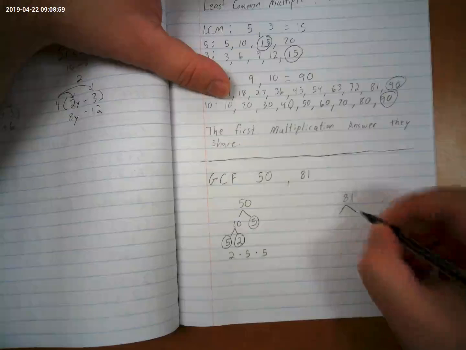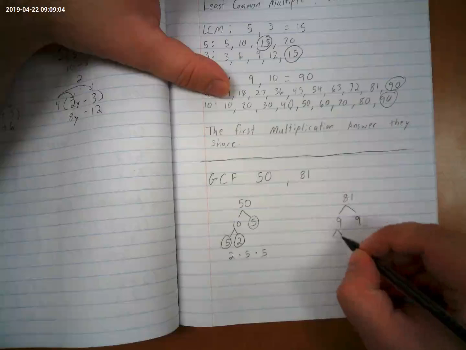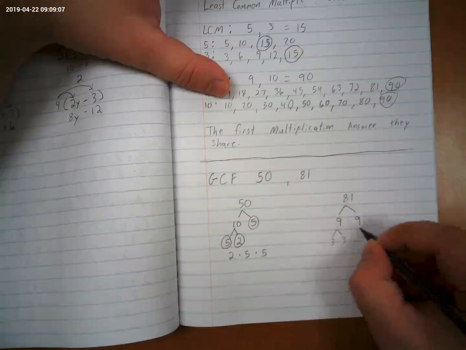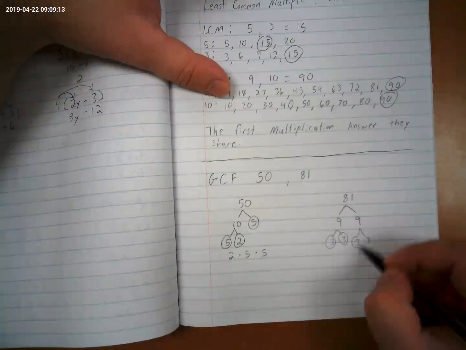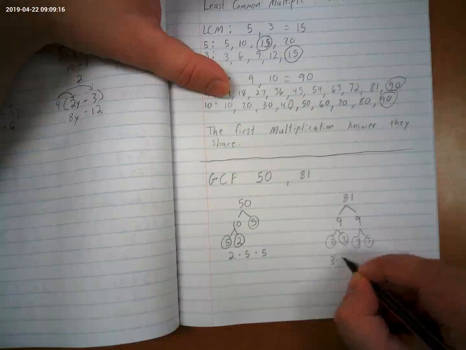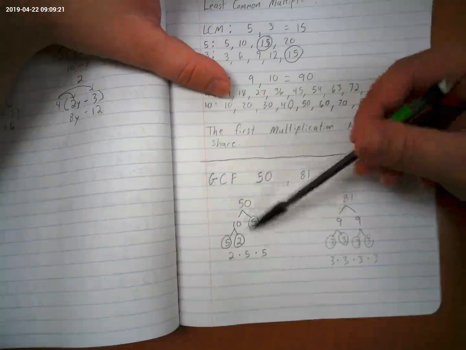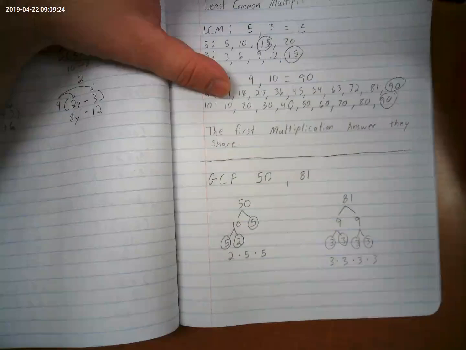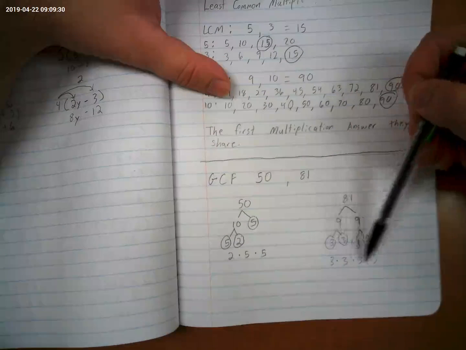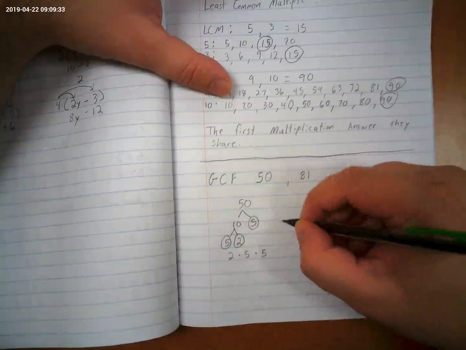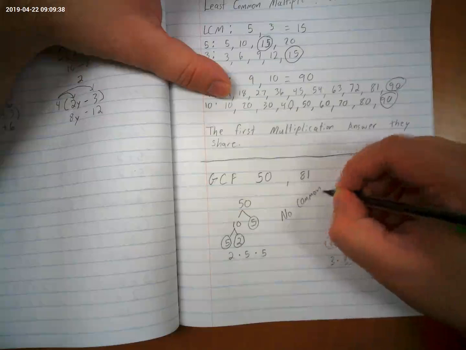Let's do 81. 9 times 9 is 81. Both 9 and 9 can be multiplied to get 3 times 3. Alright. These are all my prime numbers. These are 3 times 3 times 3 times 3. Now, what do you notice about the factors of 50 and 81? They don't share a common factor. This one is 2, 5, and 5. These are all 3s. There is no GCF, no common factors.